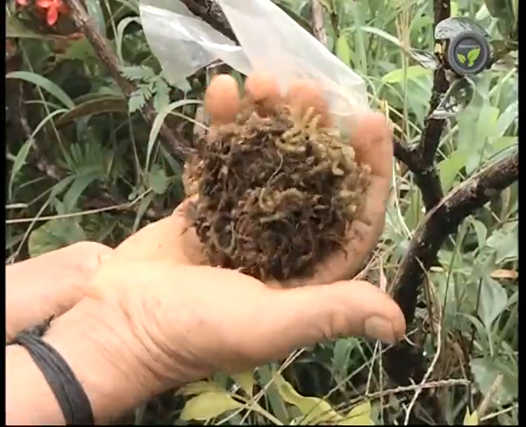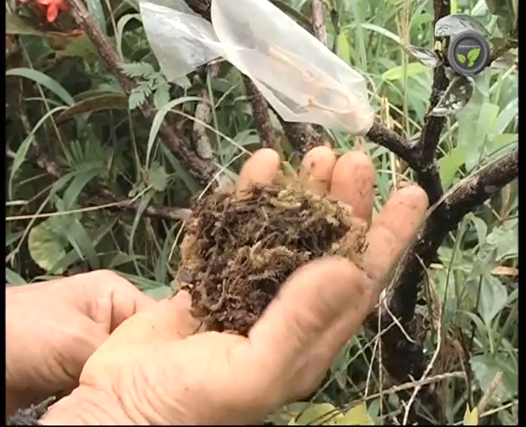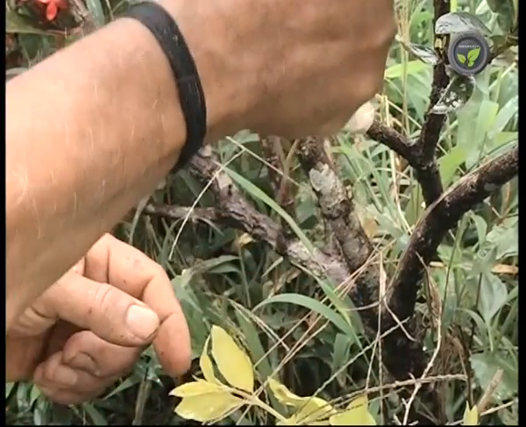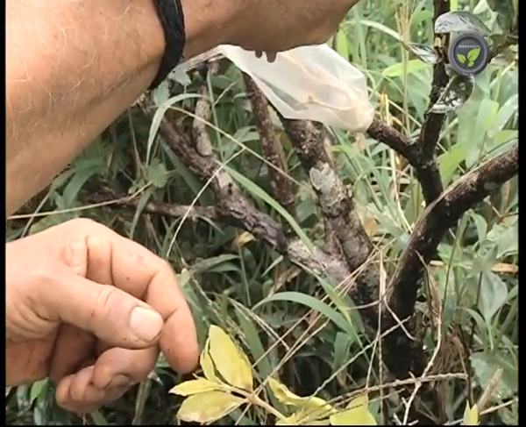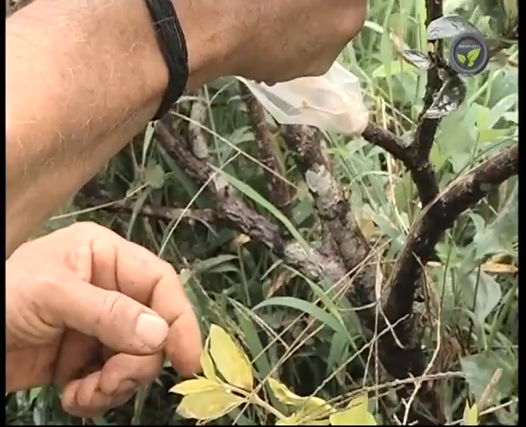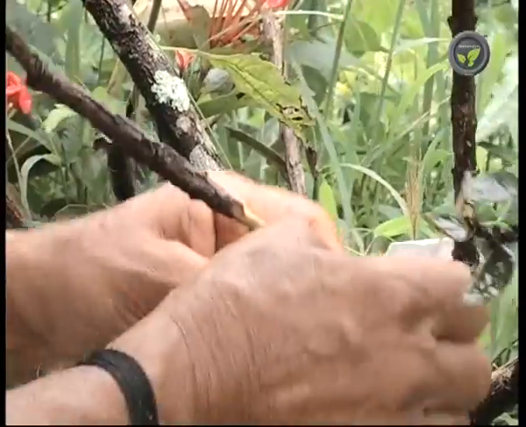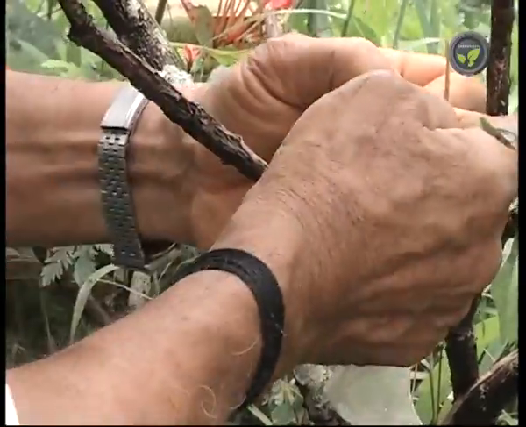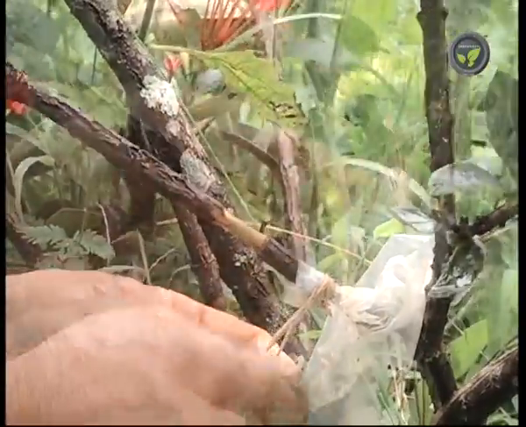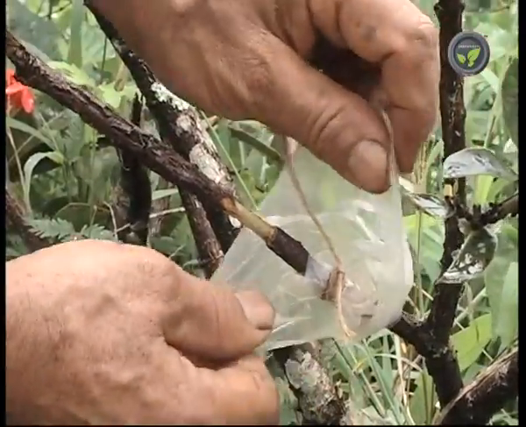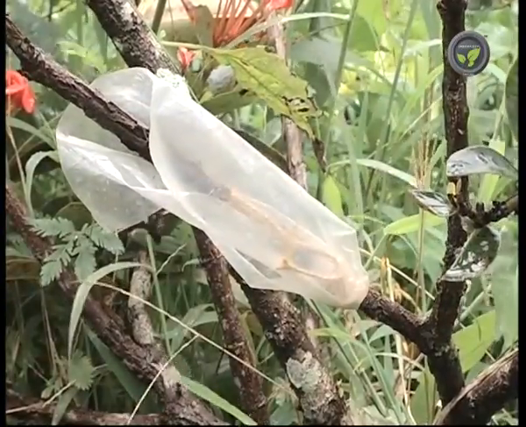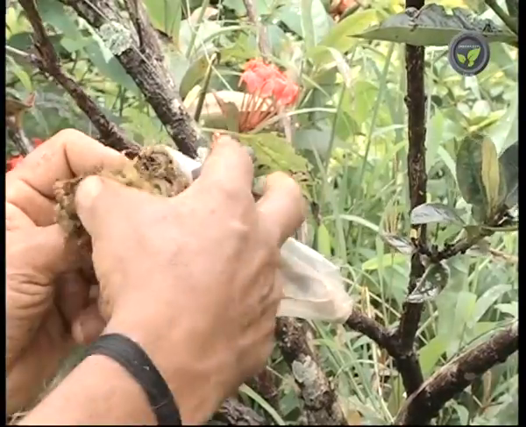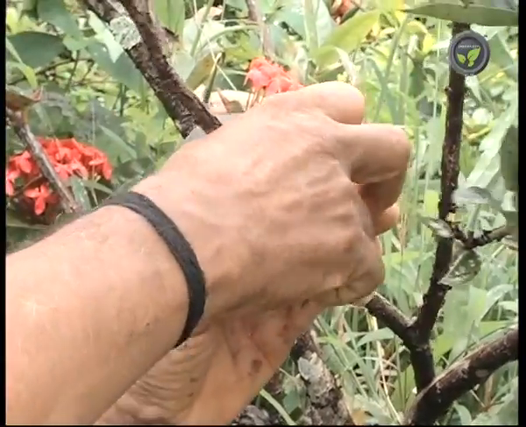Wet the sphagnum moss and squeeze it to drain excess water. Otherwise, it will result in the decay of the stem and bark inside the layer ball. Tie a plastic sheet with the help of a jute thread below the layer mark. Fold it upward to get a packet shape. Fill the packet with the moist sphagnum moss tightly.